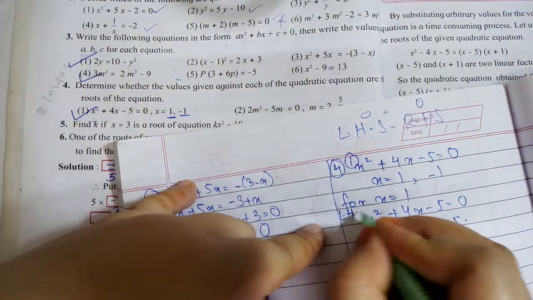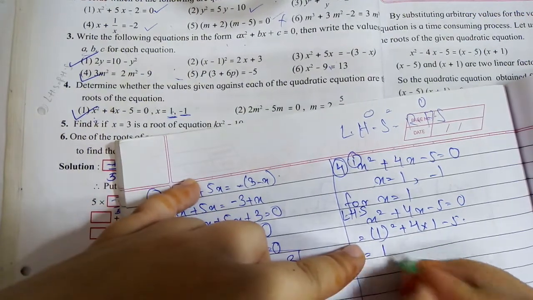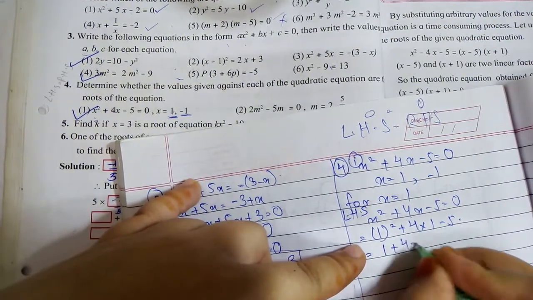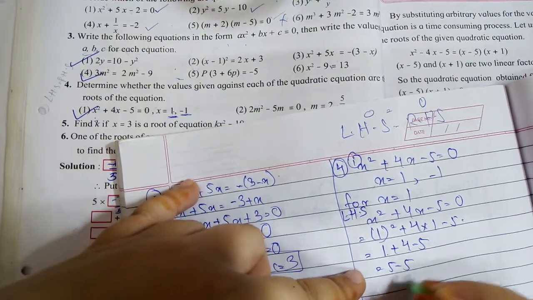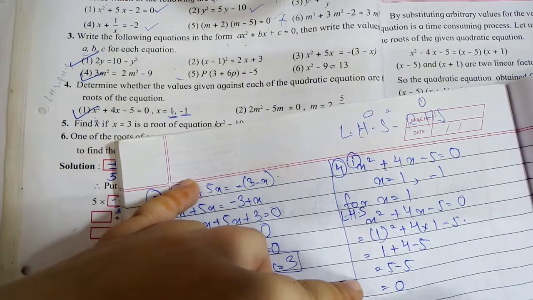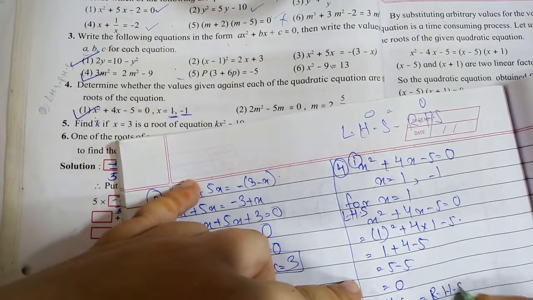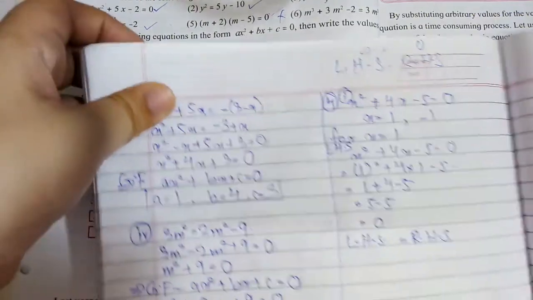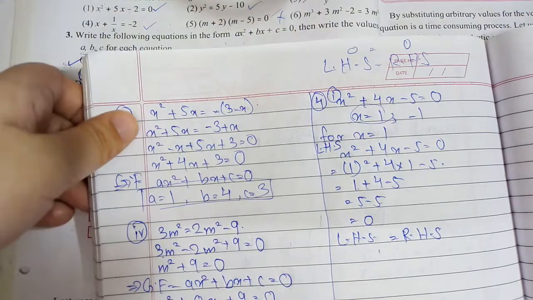We will take LHS. Okay, so this is LHS. So it becomes 1 plus 4 minus 5. Now 4 plus 1 will be 5 minus 5. So 5 minus 5 will be 0. That means LHS is equals to RHS. Okay. So for equation number 1, the first value is a root of the given equation.